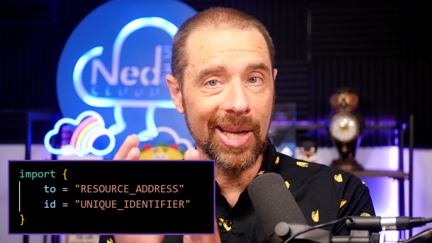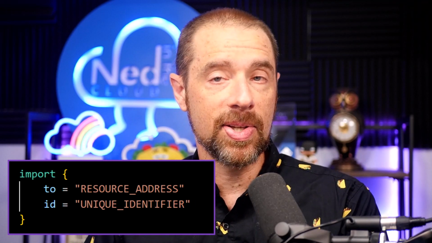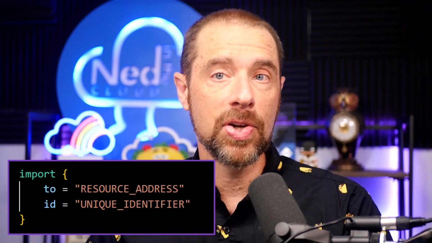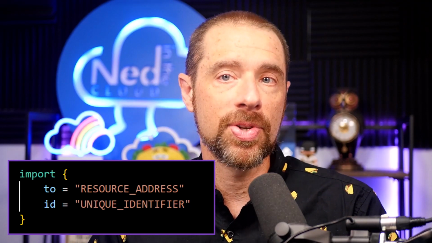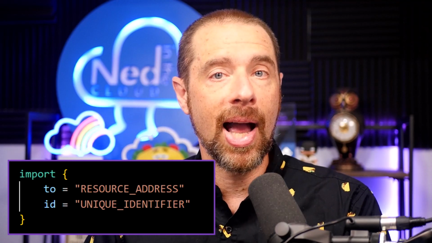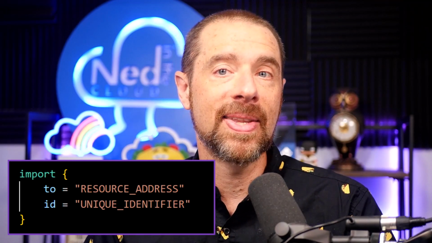It's the keyword import, no block labels, the curly braces to signify the beginning of the configuration block, followed by a to argument that specifies the desired address of the resource in your configuration, and then an ID argument that specifies the existing resource's unique identifier.